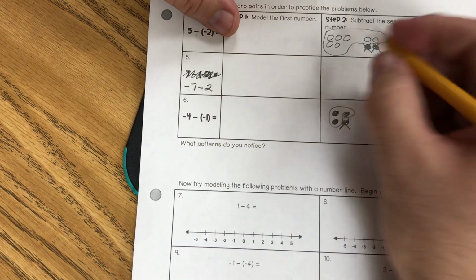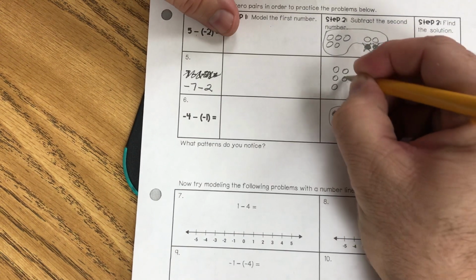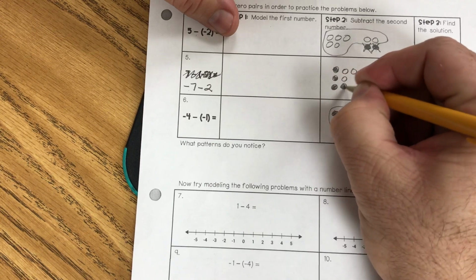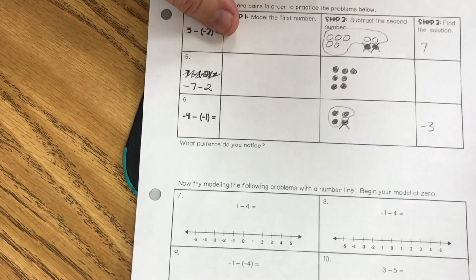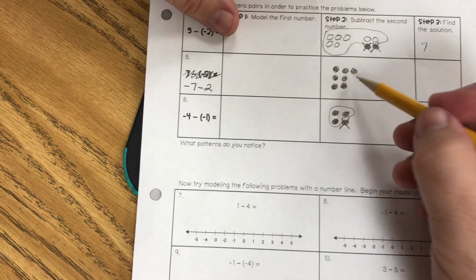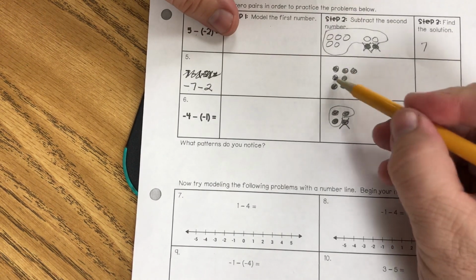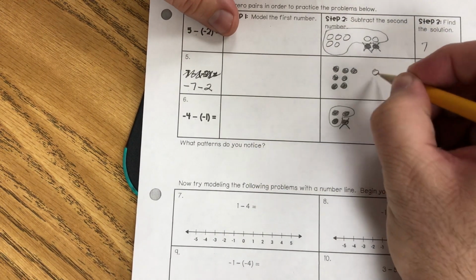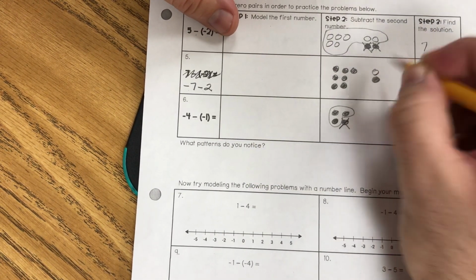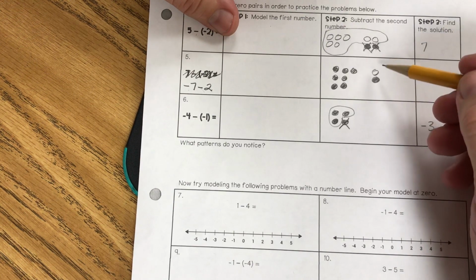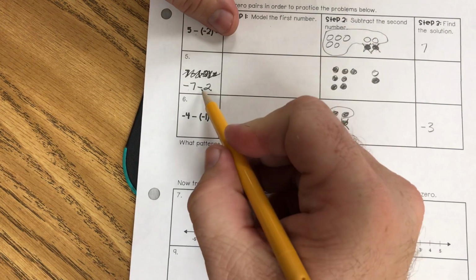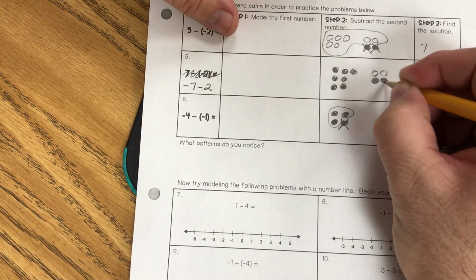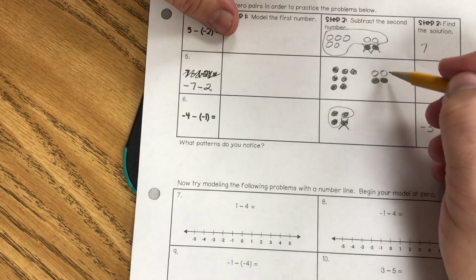Well, first of all, my first number is -7, so I need to put 7 negatives up here. So let me model 7 negatives. Here they are. I want to take away +2. I can't because every single one of these are negatives. But if I want to take away +2, I can bring in 0 pairs. If I bring in just one 0 pair and take away a positive, that's only taking away one positive. I need to take away two positives. So I've got to bring in two 0 pairs. That now gives me two positives I can take away.